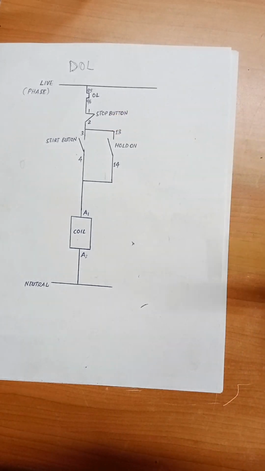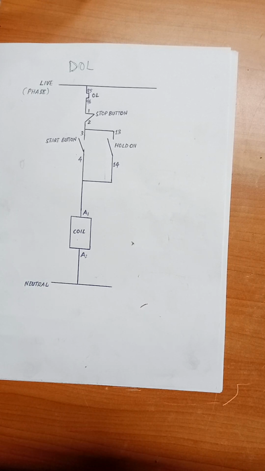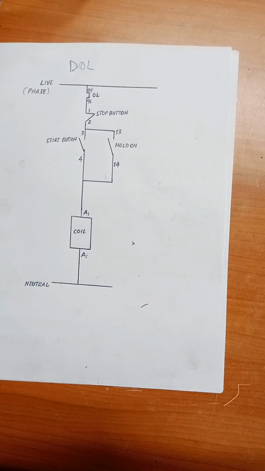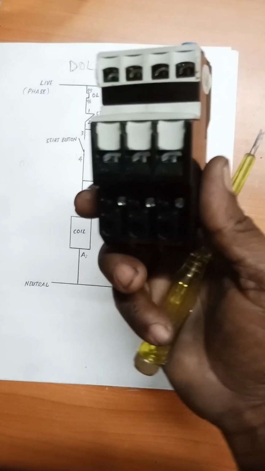So let us check our diagram, and do it on the table one step at a time. It is simple, but when you want to do this diagram, first you have overload.